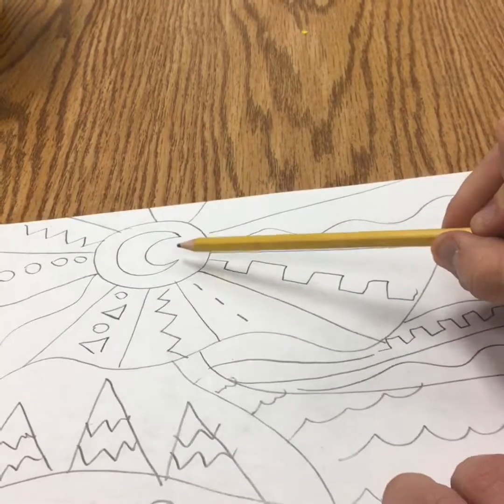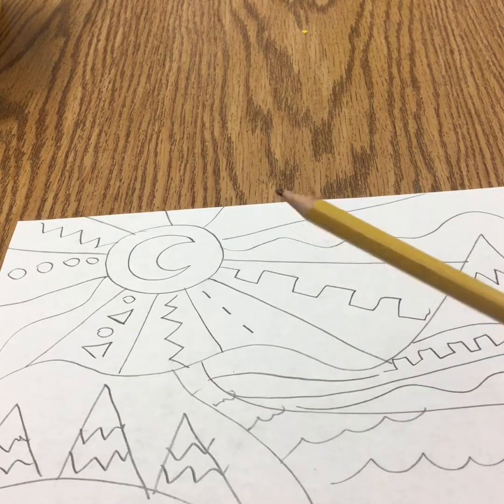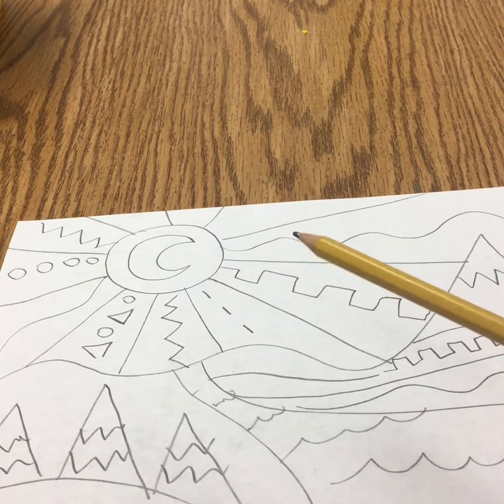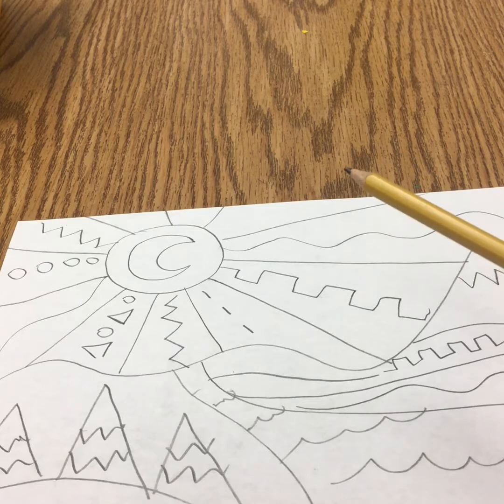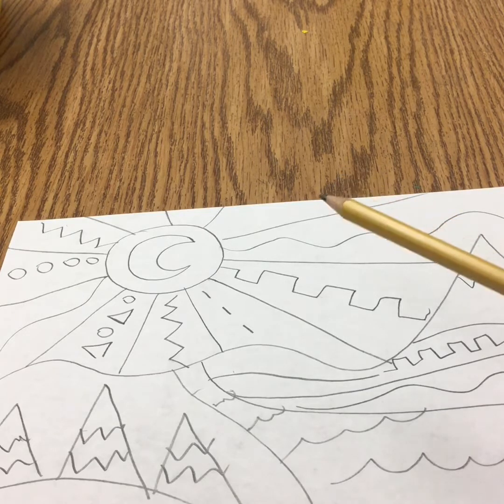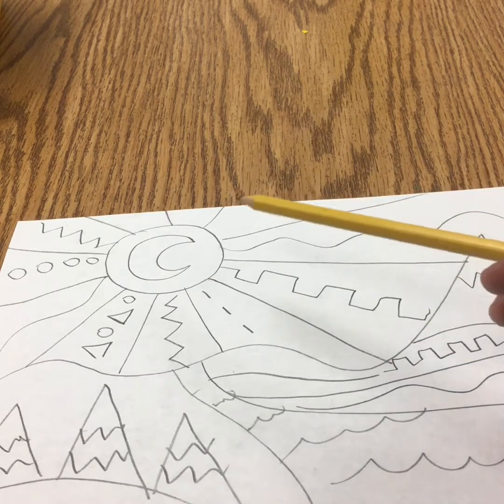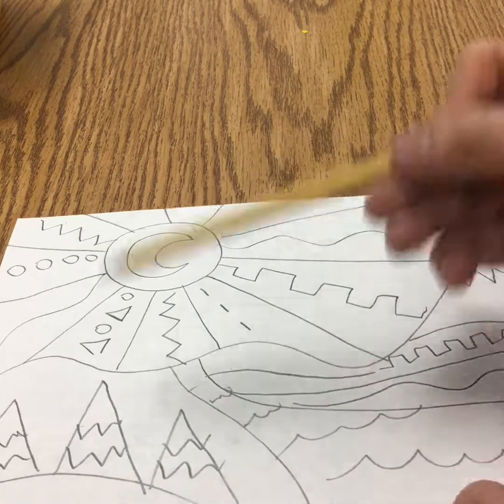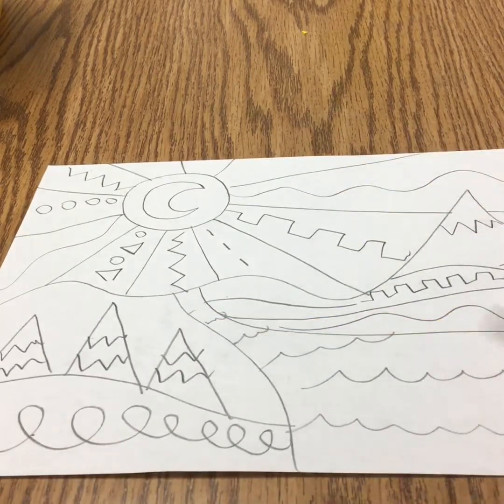Now if I was doing a sun, what would be the best? Should it be warm colors for the sky or cool colors for the sky? If I was doing a bright sun, I might want to use warm colors, but it's totally up to you. I want you to be very creative.